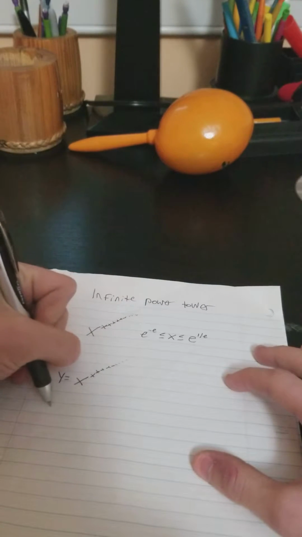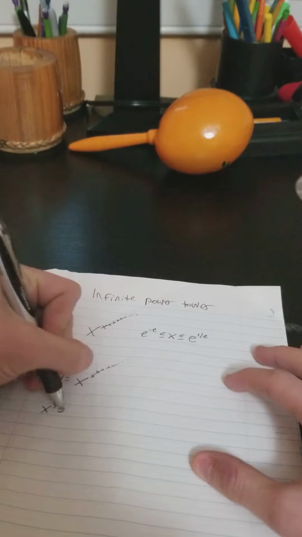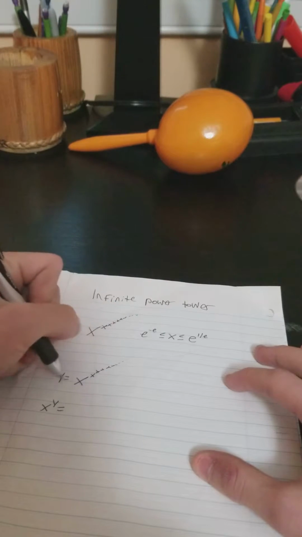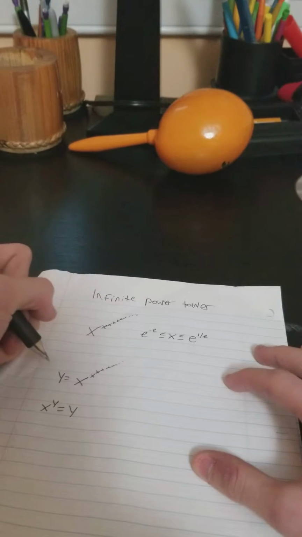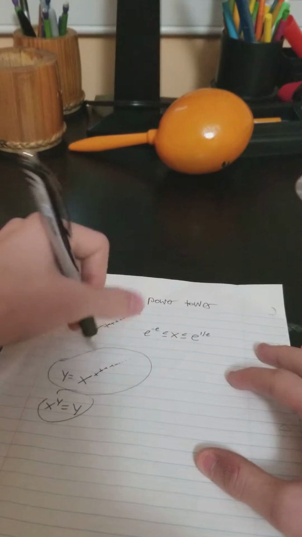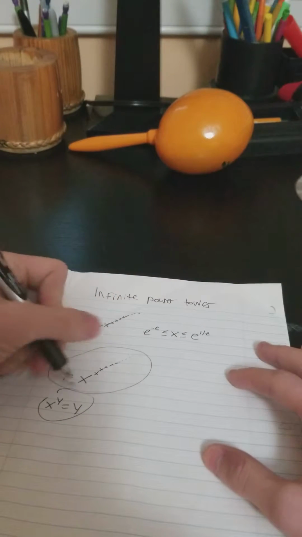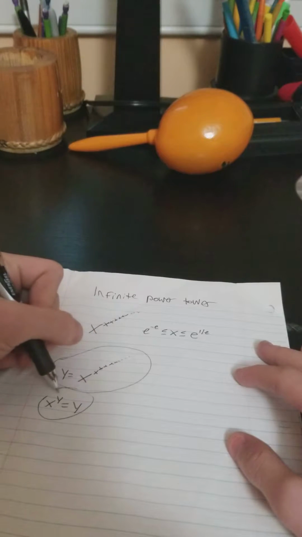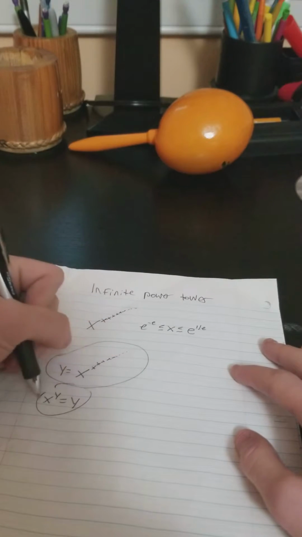So basically, x to the y is equal to this, which is equal to y. So y equals x to the y. These are equivalent expressions. This is just a much easier way of expressing it. Now, how do we get this into an actual function?